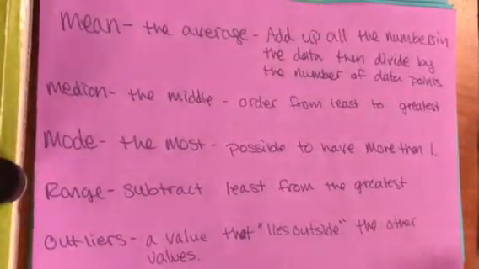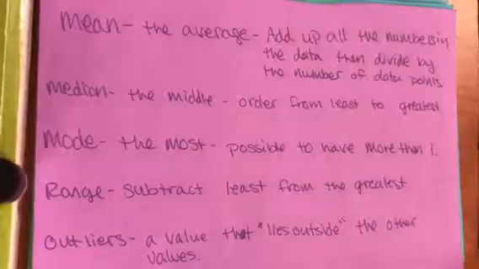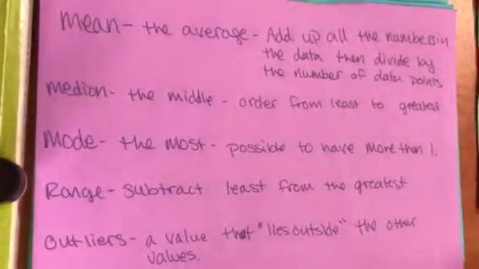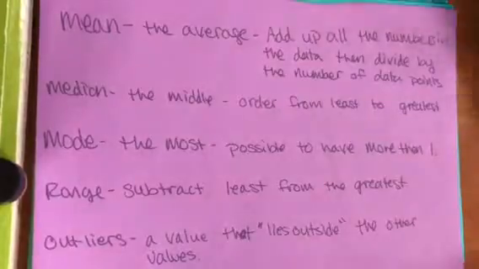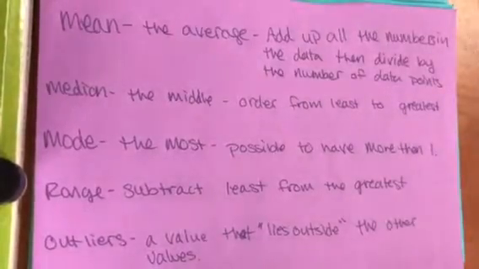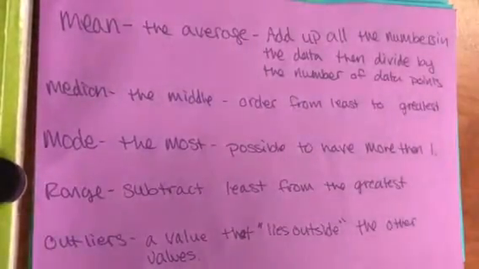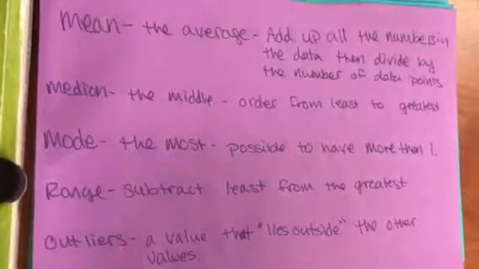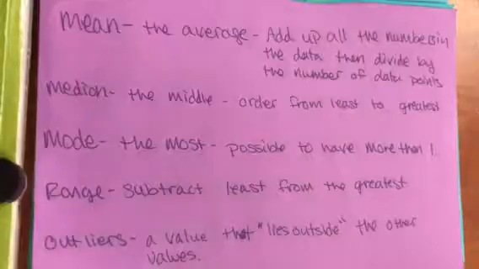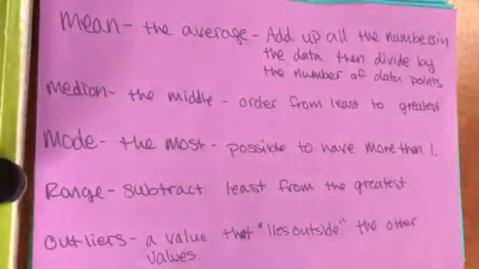So the mean, the average: add up all the numbers in the data and then divide by the number of data points. The median, your middle number. Order them from least to greatest before you find the median, or you won't find the real median. If there's two in the middle, you find the average of the two. The mode, the most. It is possible to have more than one mode. The range, subtract the least from the greatest.